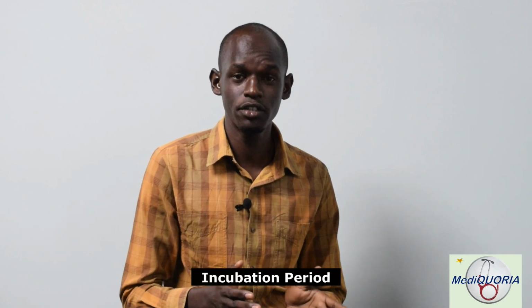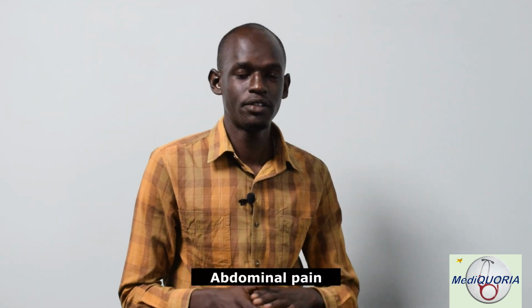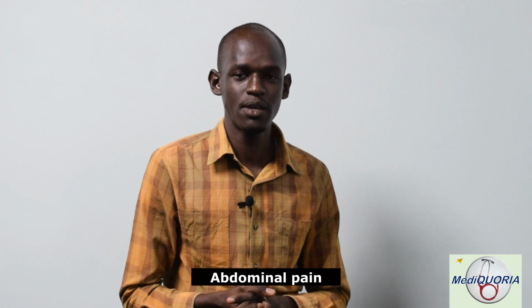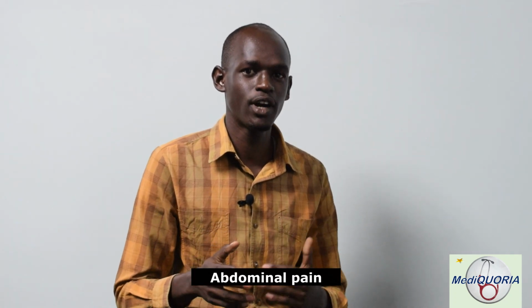After the incubation period has elapsed, normally the first symptoms to appear are symptoms pertaining to the abdomen or your digestive system. So you might experience abdominal pain, generally a diffuse abdominal pain, or sometimes a pain which is localized on the right upper side of your abdomen where the liver is normally found.